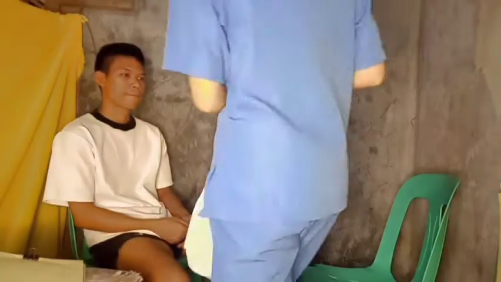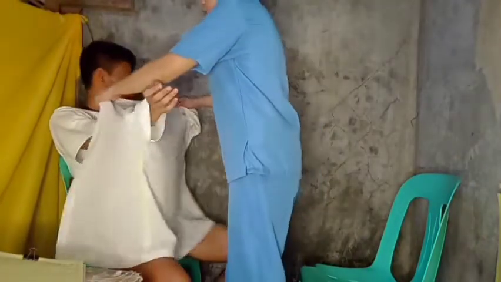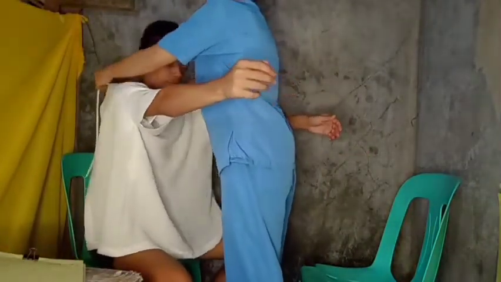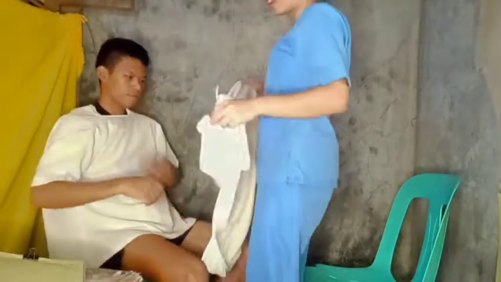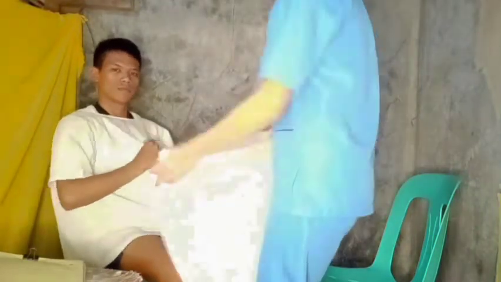So now we will ask the client to wear a gown for easy access during the examination. So sir, would you mind changing your clothes into this, so that it will be easy to assess you. We also need to provide privacy for the client by closing the door and the curtains. Since the door and the curtains are closed, it is now okay. The patient will remain in a sitting position for the whole examination.